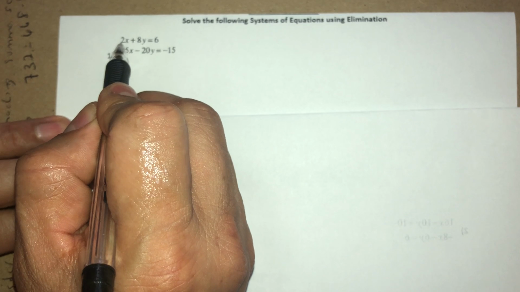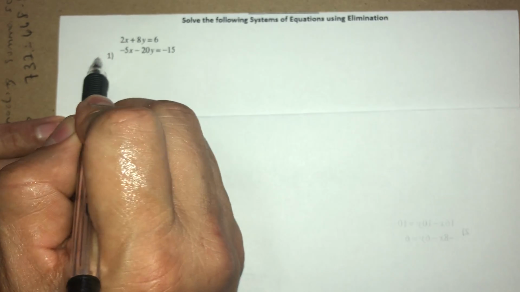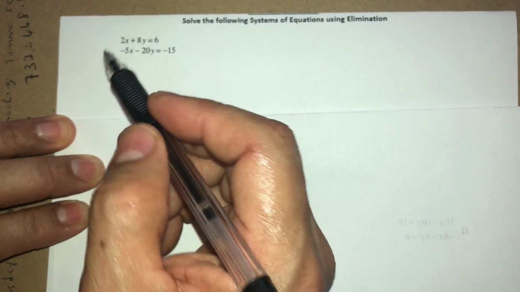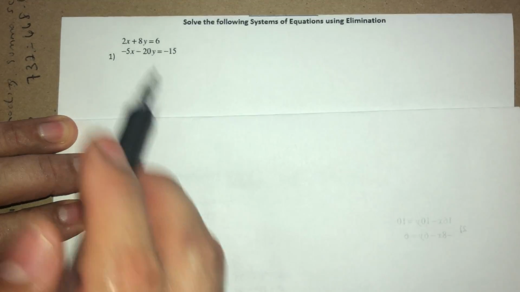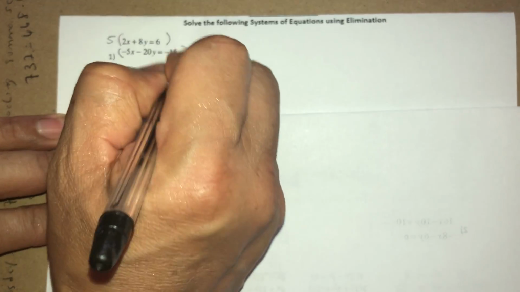Now remember, there is no number that multiplied times 2 will give me 5. No way, José. No hay ningún número que multiplicado por 2 me dé 5. So, tengo que hacer lo que hicimos en el ejemplo. So, I have to do what I did on the example. Multiply both equations. But I'm going to multiply this one times 5, okay? And this one times 2.